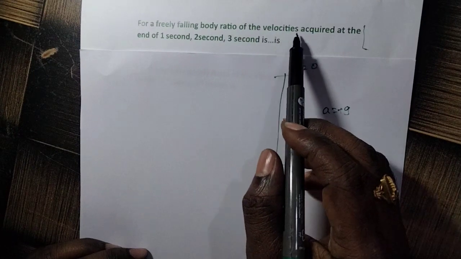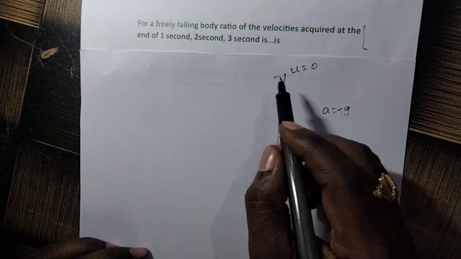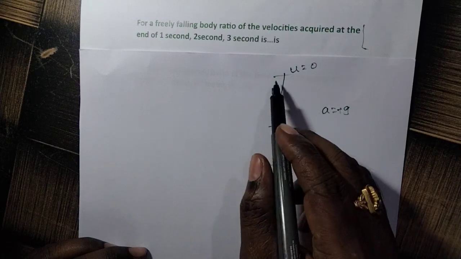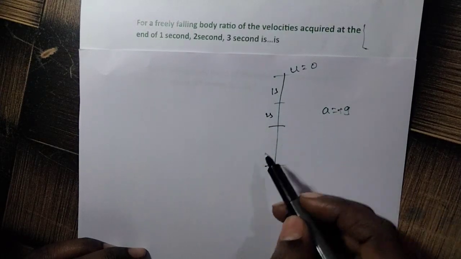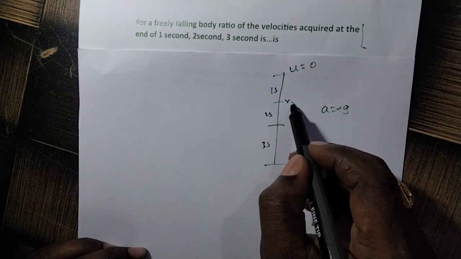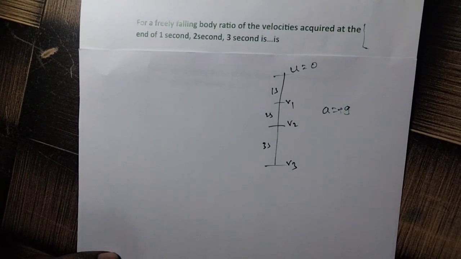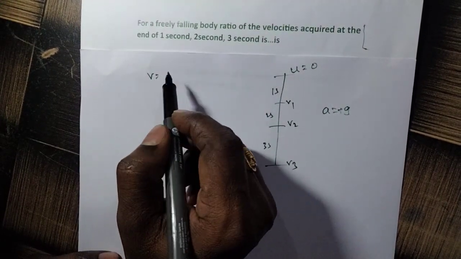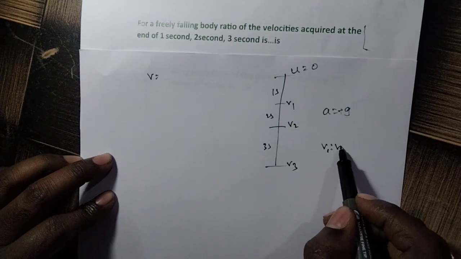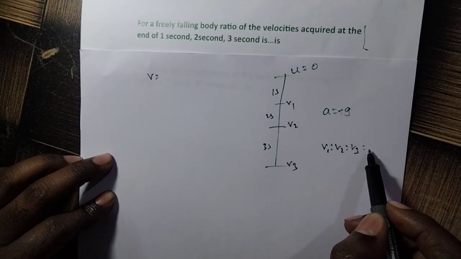We have to find the ratio of velocities acquired after 1 second, after 2 seconds, from here to here 2 seconds, and from here to here 3 seconds, and so on. Here we have to find the velocities v1, v2, v3 and so on, as well as the ratio of those velocities.